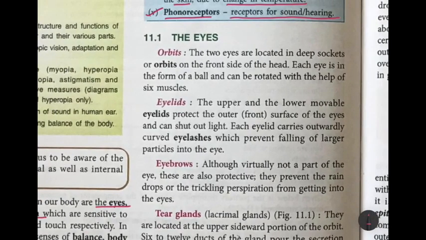Okay, now moving on to the eyes. We have two eyes. They are located in deep sockets or orbits of the skeleton on the front side of the head. Each eye is in the form of a ball, and it can be rotated up and down, round about, and this rotation is done with the help of six muscles in all.